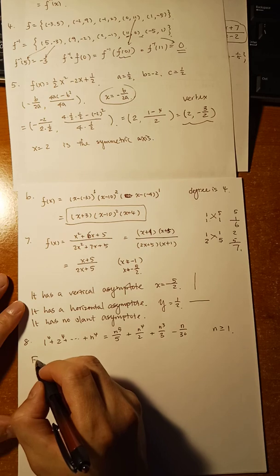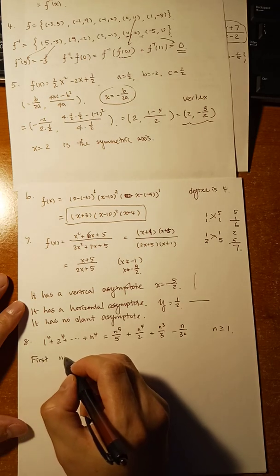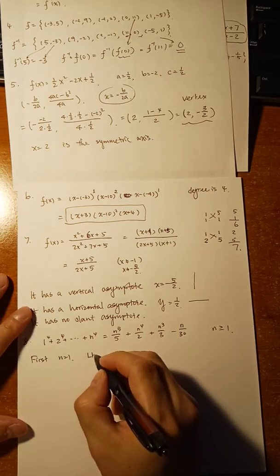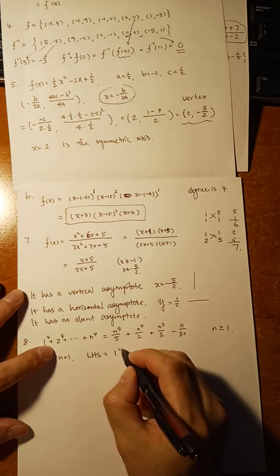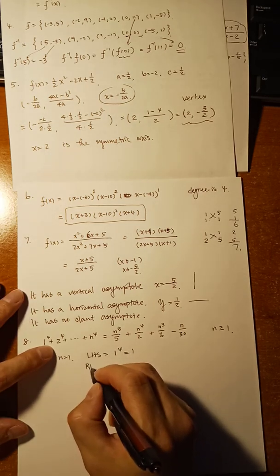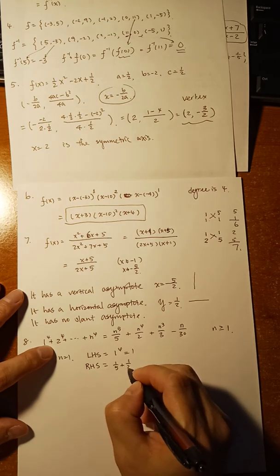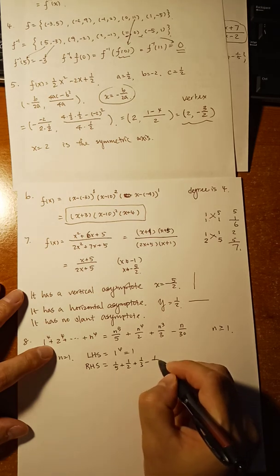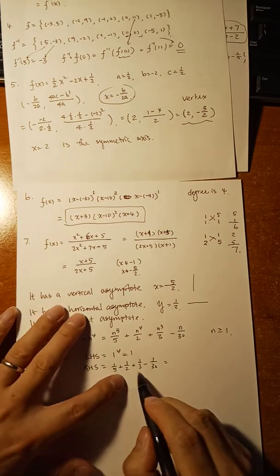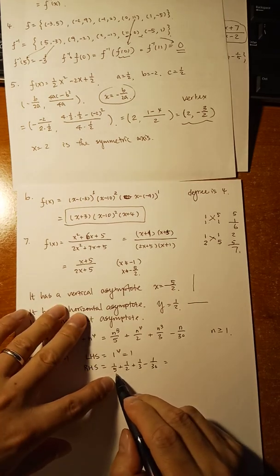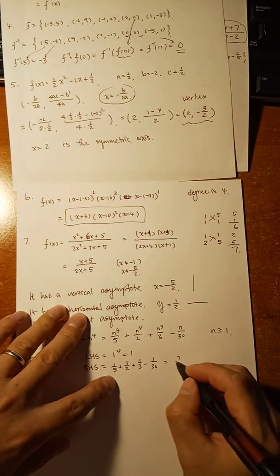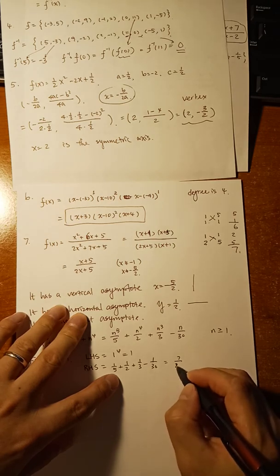So first, n is equal to 1. The left-hand side is just 1 to the 4th power, equal to 1. And the right-hand side is 1 over 5 plus 1/2 plus 1 over 3 minus 1 over 30. If you check this, the first part is 7 over 10.